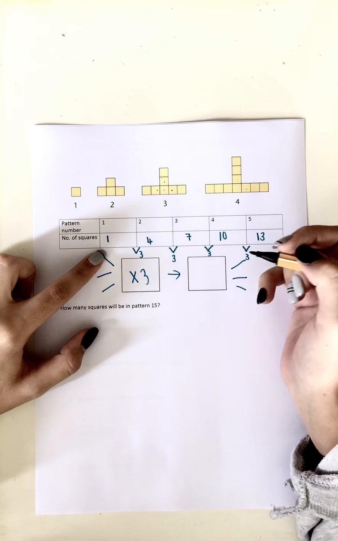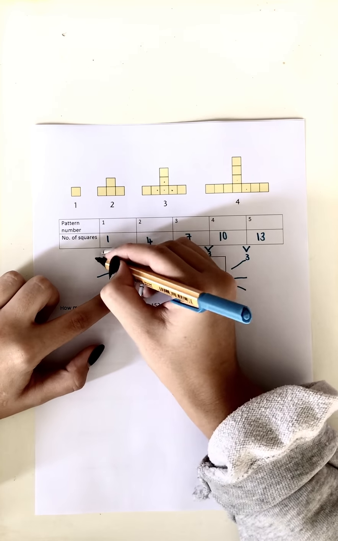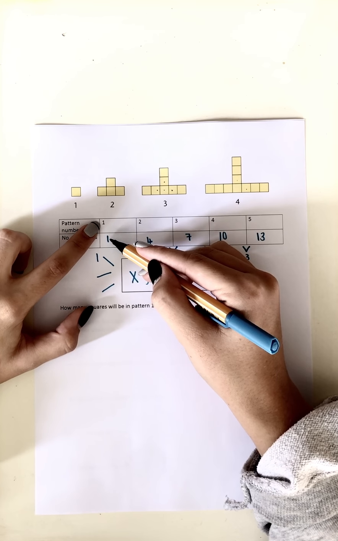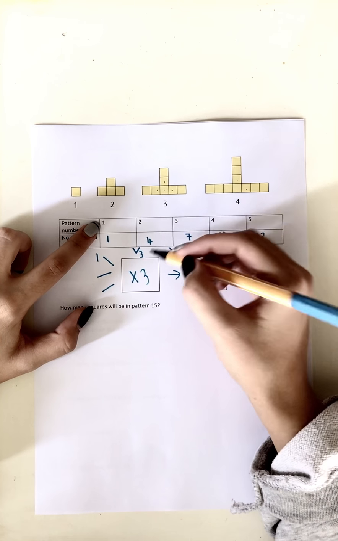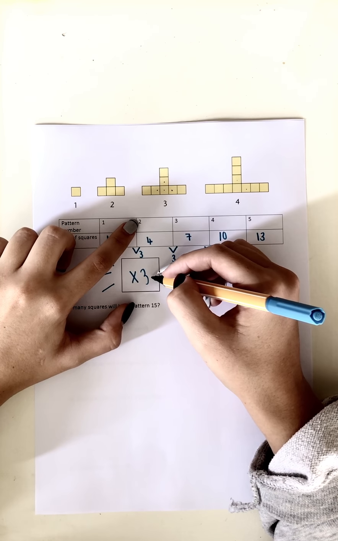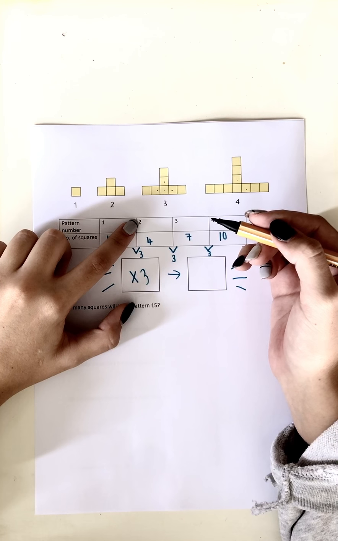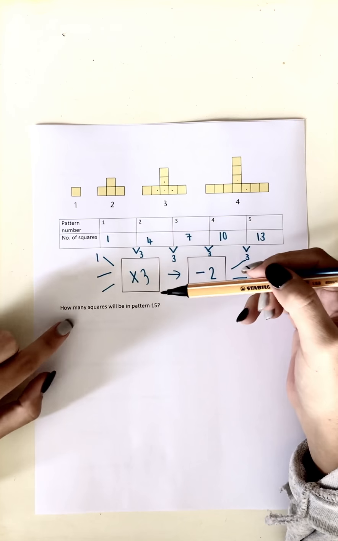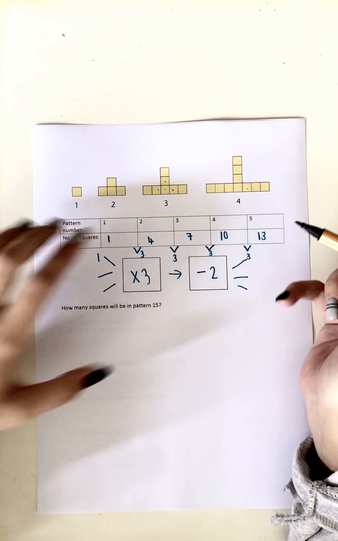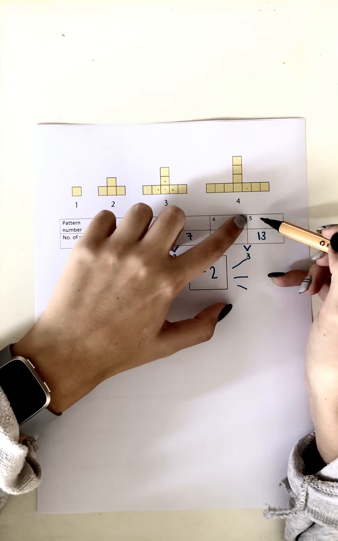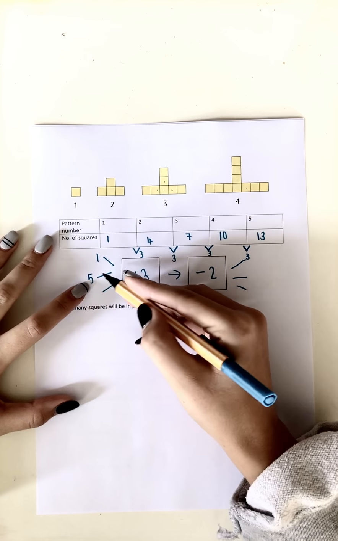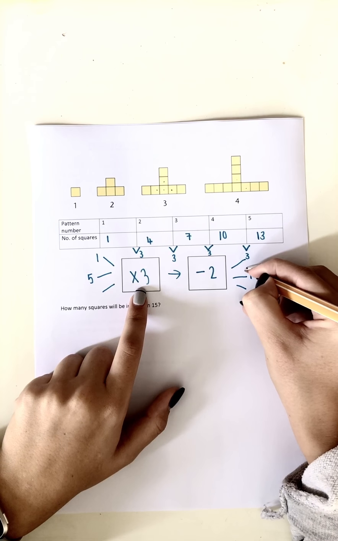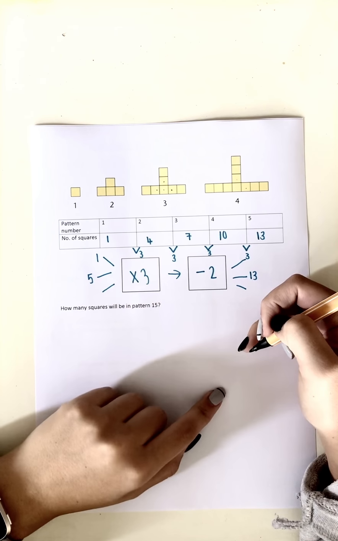Okay, so do you see that we've got 1 for the first term. 1 times 3 is 3. Now we need to get to 1. So what do we do? We minus 2. If we take the second term, 2 times 3, that's 6. To get to 4, we need to minus 2. So there's a constant of minus 2. Let's check for the 5th one. If I put in 5, I'm going to times that by 3, which gives me 15. Minus 2 gives me 13. And that's correct. So I know my formula works.